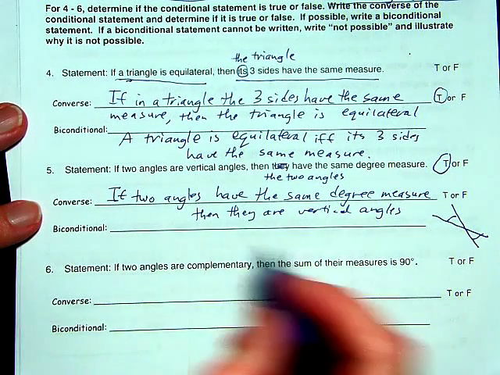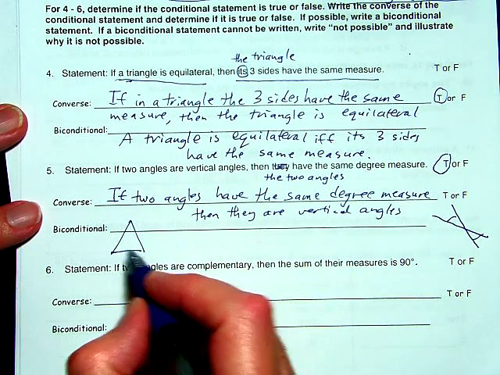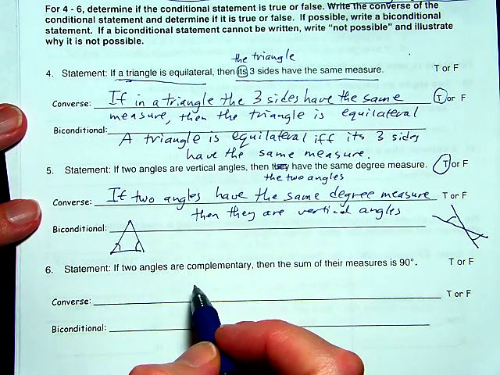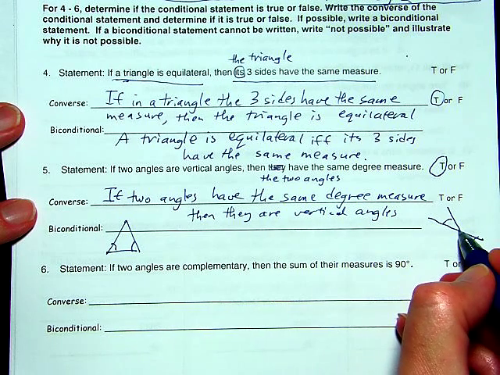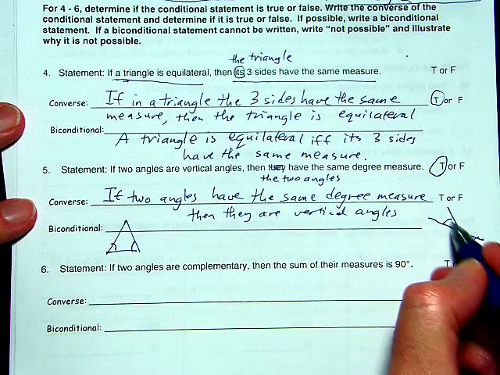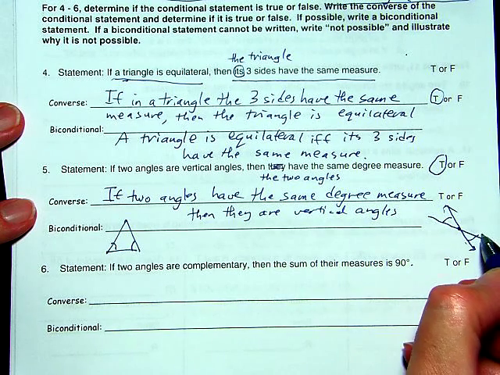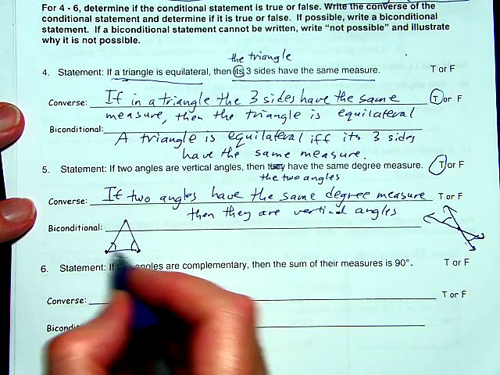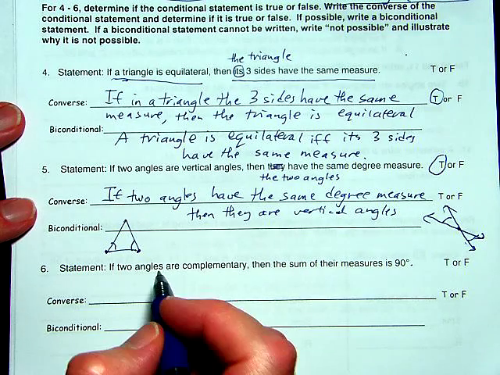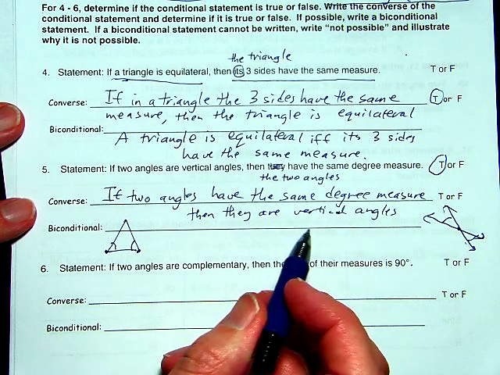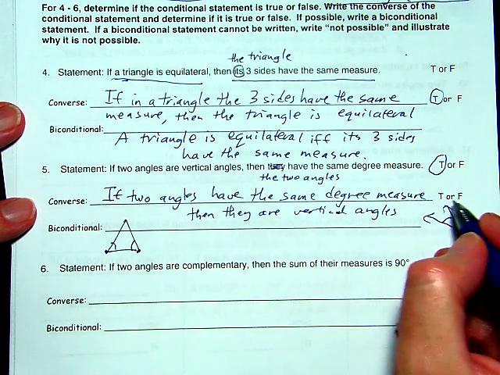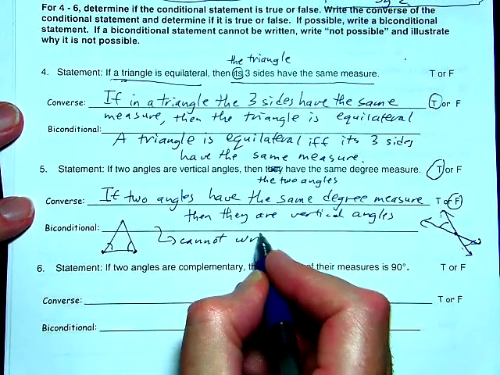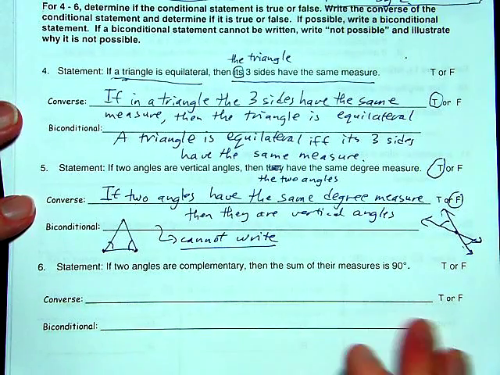But what about an isosceles triangle? Here's an isosceles triangle where both of the angles of the base are equal. Are these vertical angles? No, because vertical angles have to share the same vertex, and the sides of the vertical angles have to be opposite rays. And here, we have two equal angles that have different vertices, and they don't consist of opposite rays. So you can have two angles with the same degree measure that are not vertical angles. So this is false. We cannot write a biconditional for that statement.